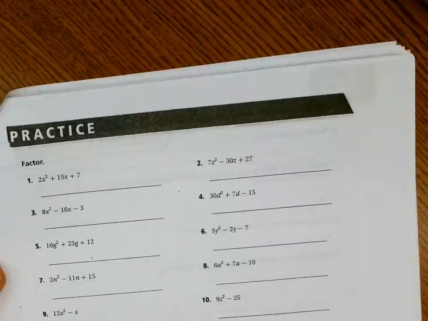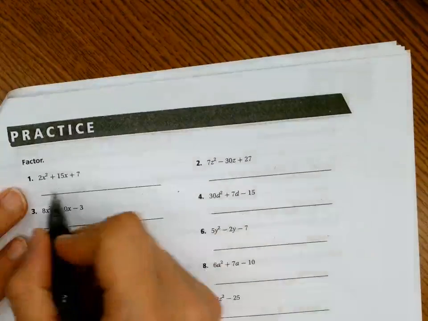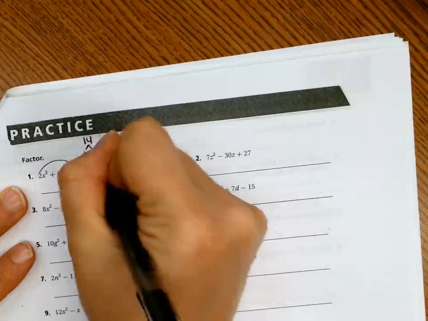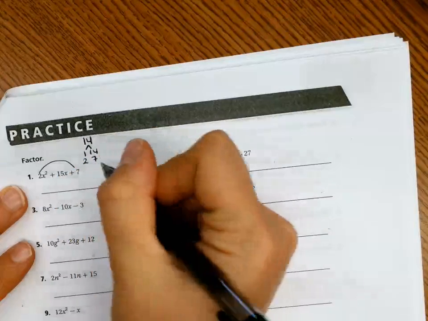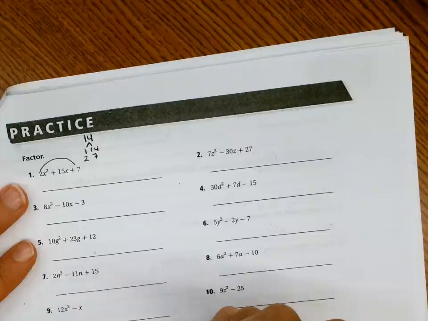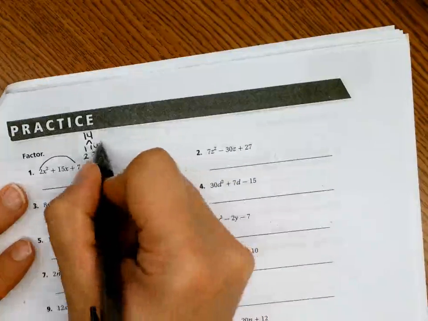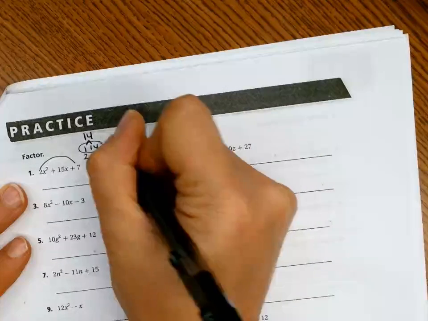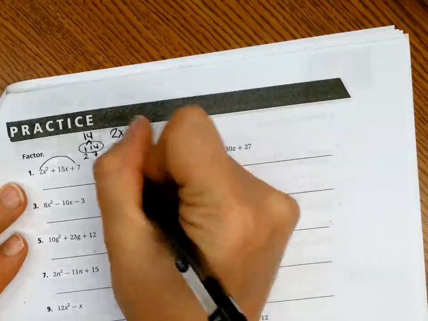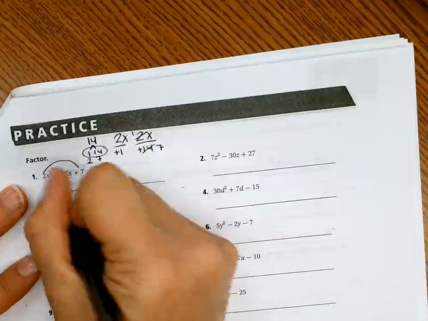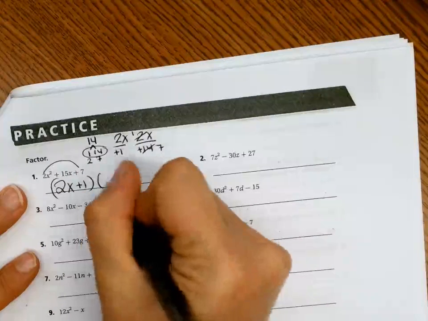Let's try some more. All right. 2 times 7, 14. 1 and 14, 2 and 7, 3 no, 4 no, 5 no, 6 no, 7, okay, that's all of them. What multiplies to first times third and adds to the middle term? 1 and 14, right? First terms twice without the squared. Put the factors underneath. Reduce if possible. 2 goes into 2 once, 2 goes into 14 7 times. 2x plus 1 times x plus 7.